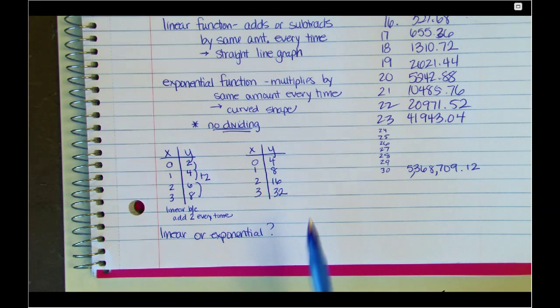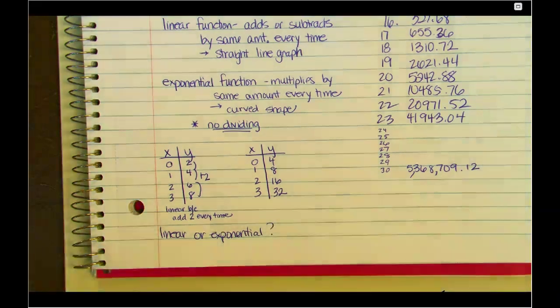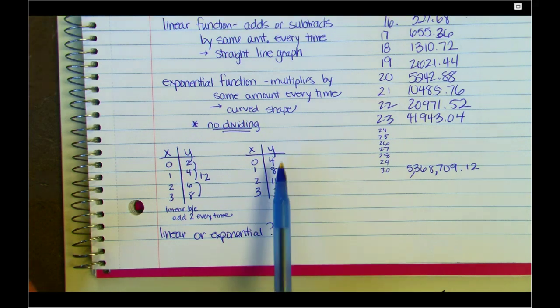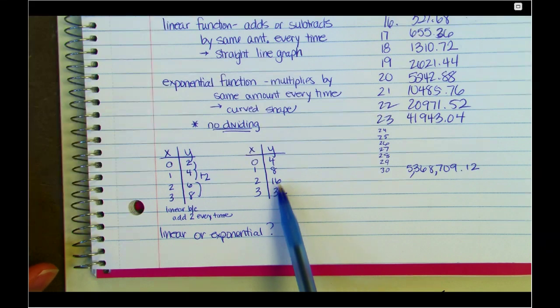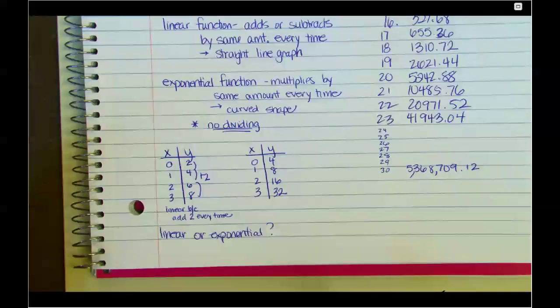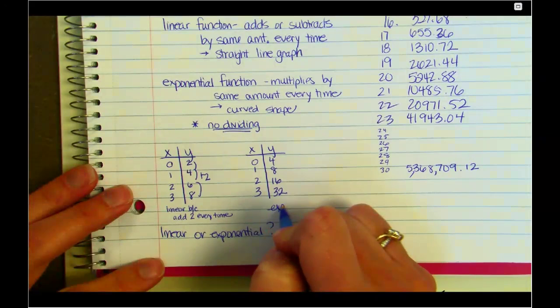Okay, this guy, linear or exponential? Ooh, 50-50. Okay, so if it's linear, what's the pattern right here? Okay, am I adding the same amount though? No. How much did I add here? 4. If I were to add 4 to 8, I would get 12, and that's not what's here. So it's not linear, it's exponential.